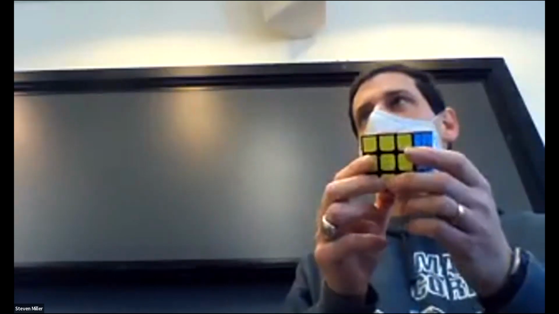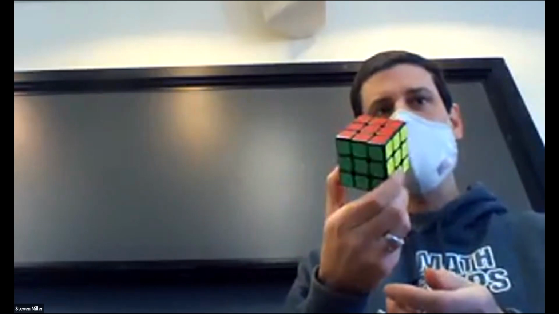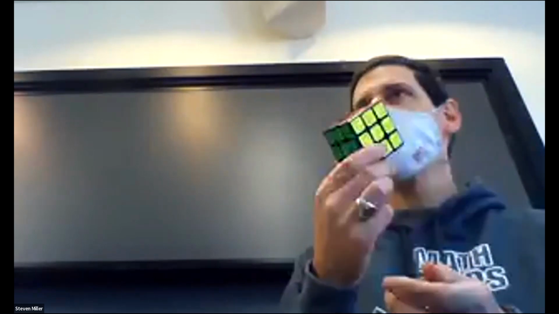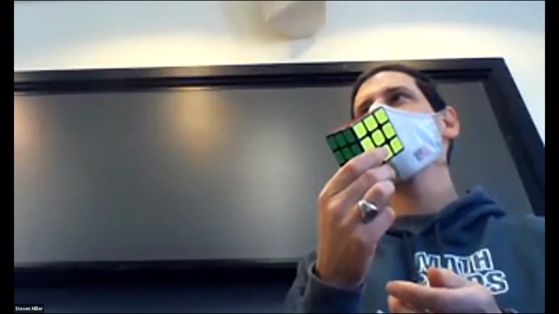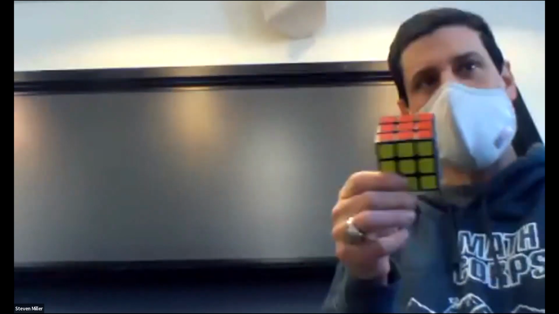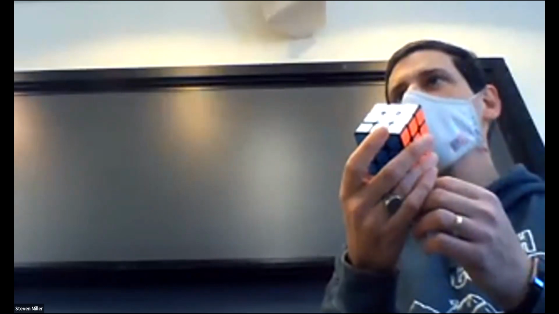So this is a standard 3x3 Rubik's Cube. Okay, I'm not that good. It takes me about 1 to 2 minutes to solve something like this. The world record is on the order of like 5 seconds. It's absolutely amazing. Right, how many sides does this have? 6. How many pieces on each side? 9. Here is a Rubik's Cube.